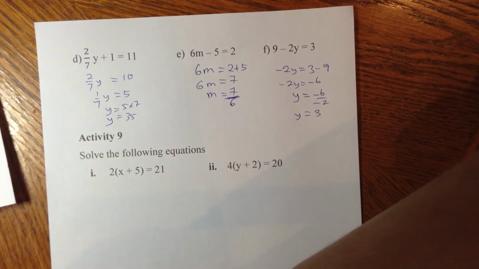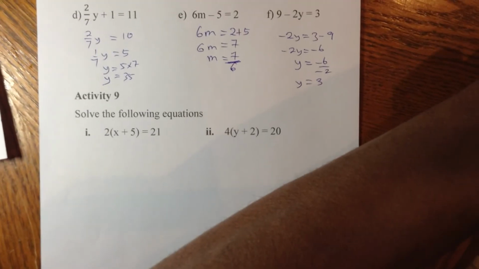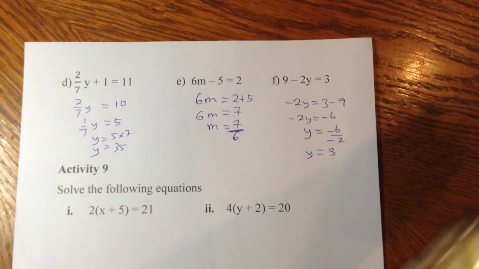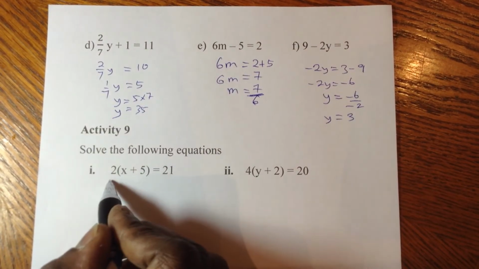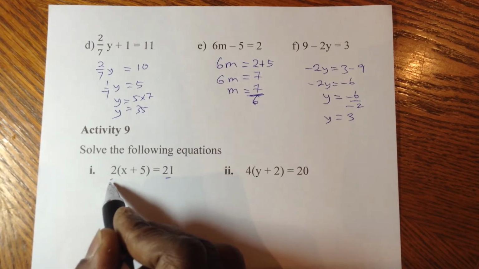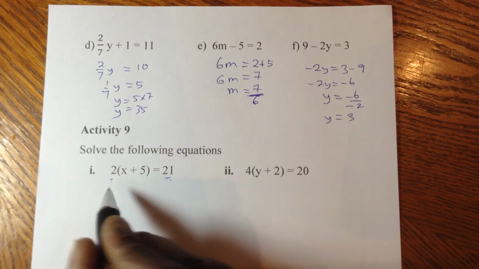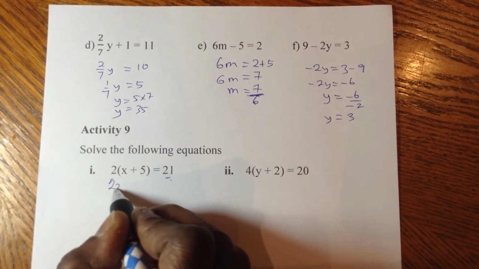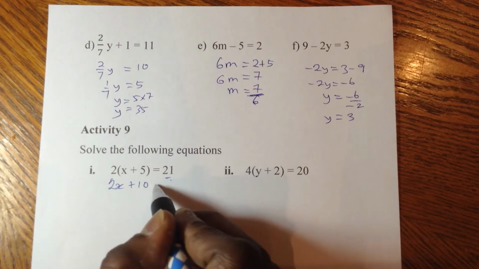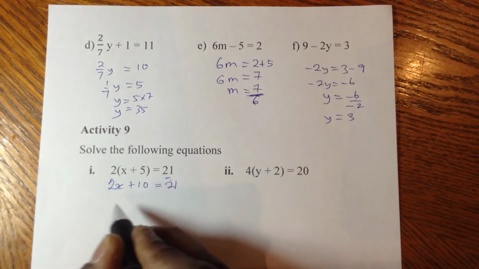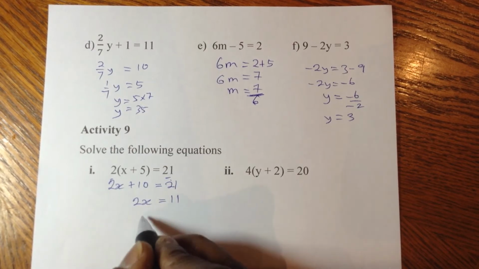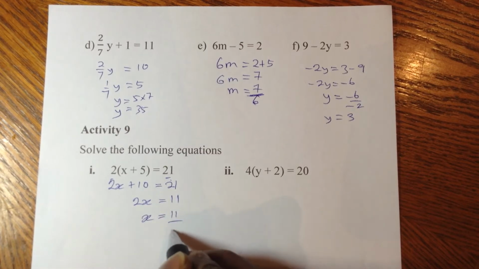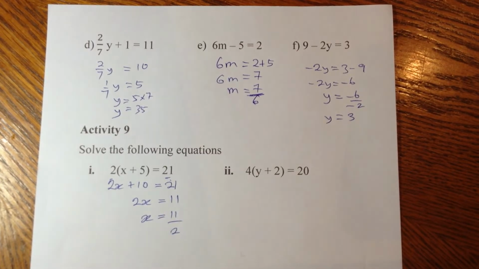This example has got a bracket. So to start with, we check we have 2 and we have 21. So 2 is not a factor of 21, so the best thing to do in this case is to multiply the brackets. So we're going to get 2x add 10 equals 21. We subtract 10 from both ends, so we get 2x equals 11. Therefore x will be equal to 11 over 2. Fraction is a number, so we can leave our answer like that.